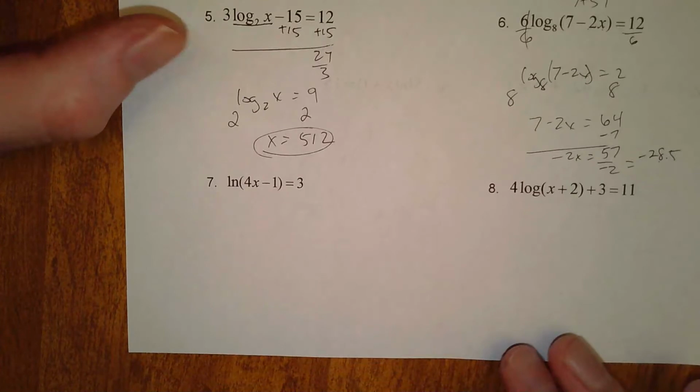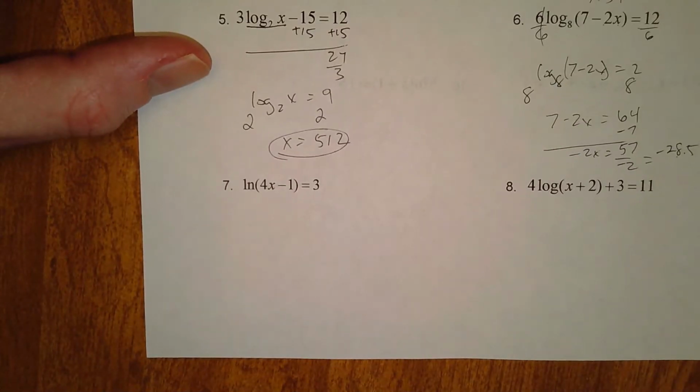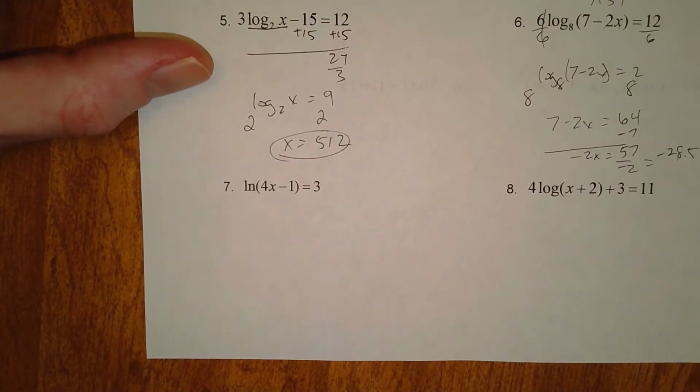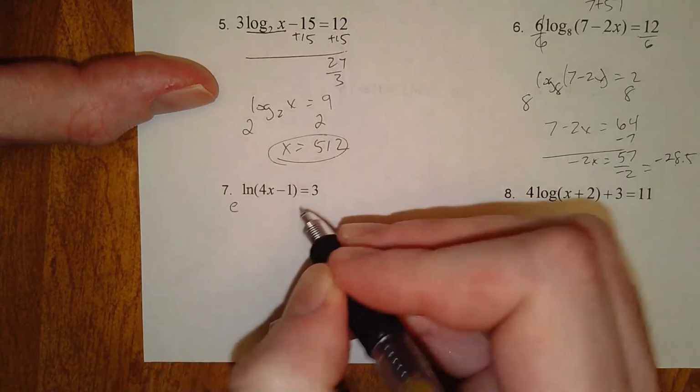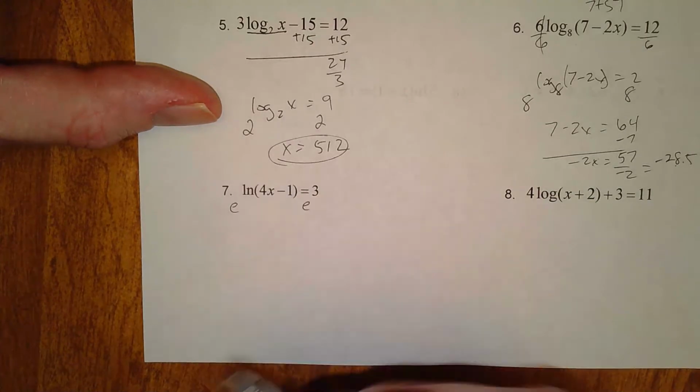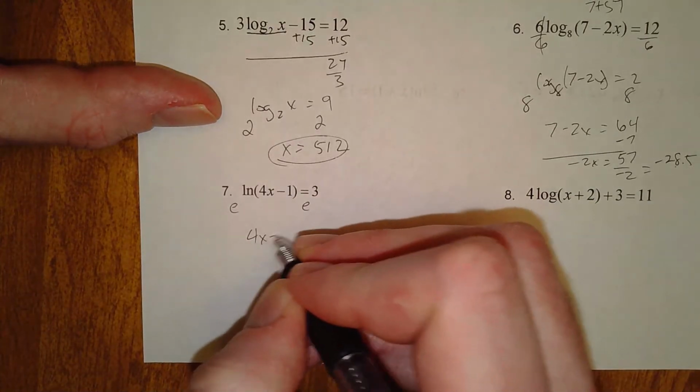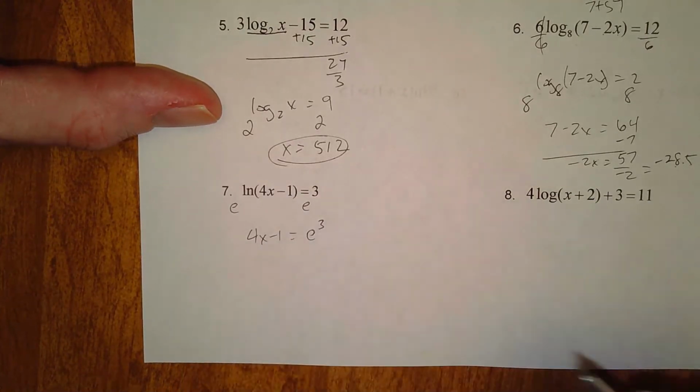Let's see, number 7. Yeah, number 7, we'll keep going here. 4x minus 1, it's all part of the argument, so I'm just going to use the base e to get that natural log out of there. So it would be 4x minus 1 would equal e to the third.